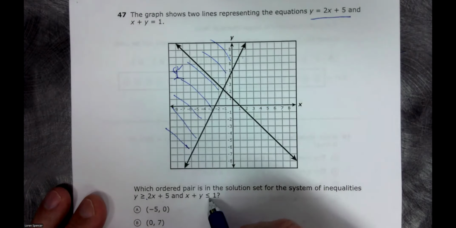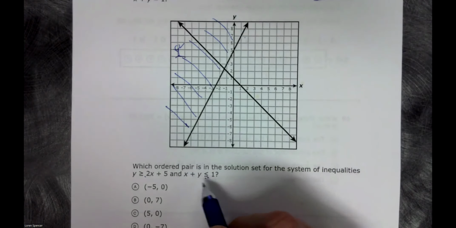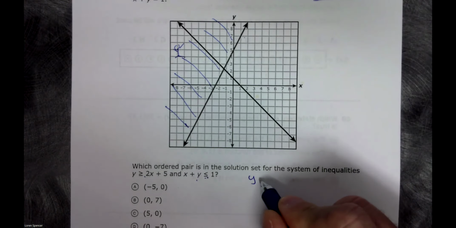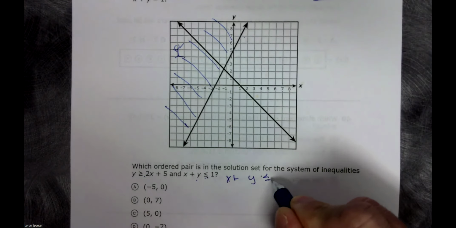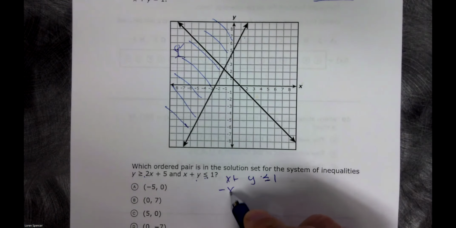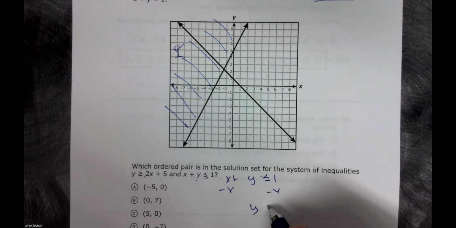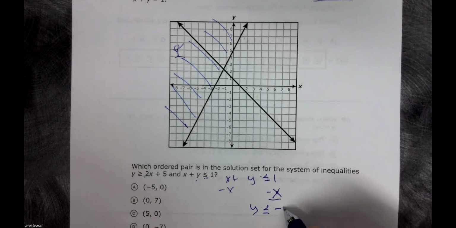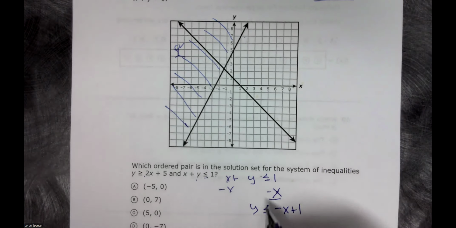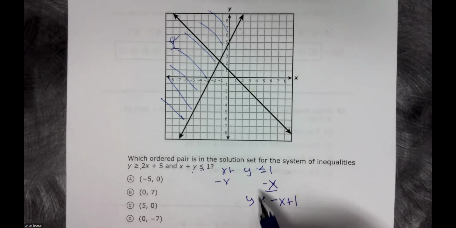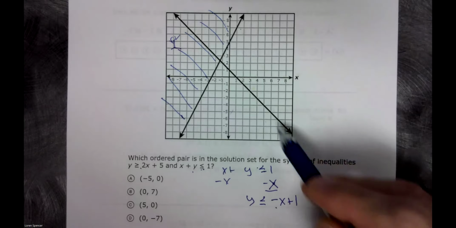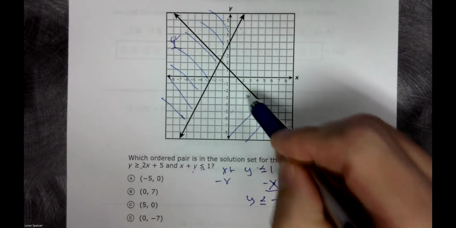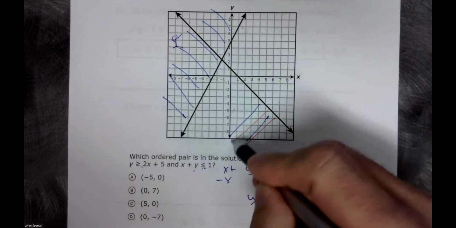So he's good. Now this one, I need to rewrite. It says x plus y is less than or equal to 1. Well, I need to move this x. So now I have y is less than or equal to negative x plus 1. So if I'm less than, I have to be under this one. Well, if I'm under, that means I'm below. So I use this color.